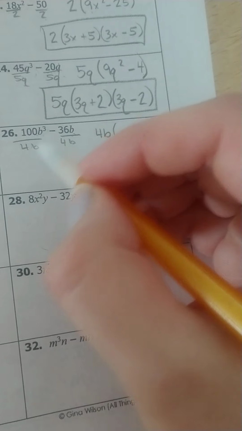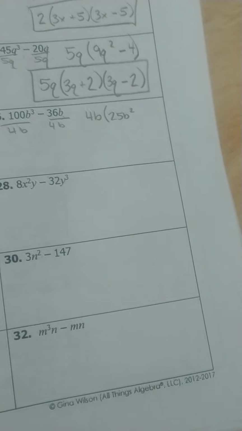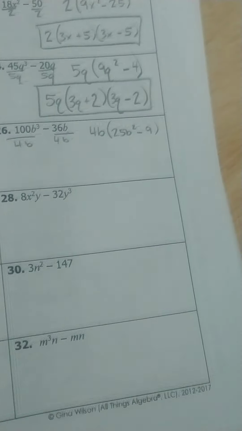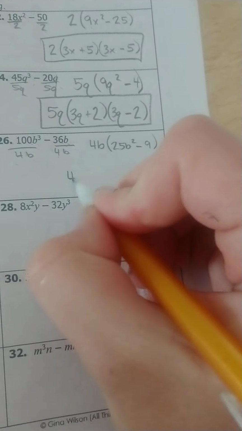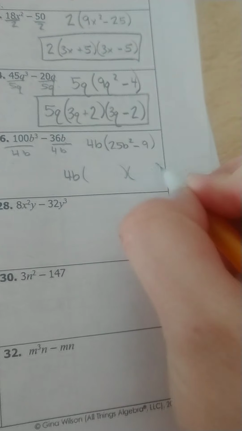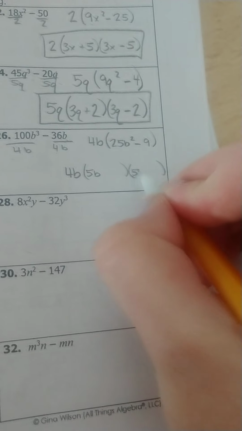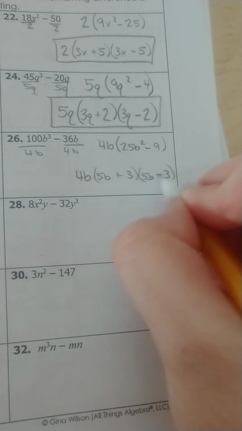So 100b cubed divided by 4b is 25b squared. 36b divided by 4b is 9. That's what we're looking for. So we're going to split that up. 4b, double parentheses. 25b squared splits into 5b and 5b. 9 splits into 3 and 3. We're going to have a plus 3 and a minus 3.